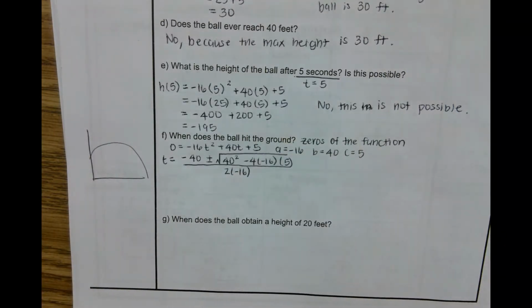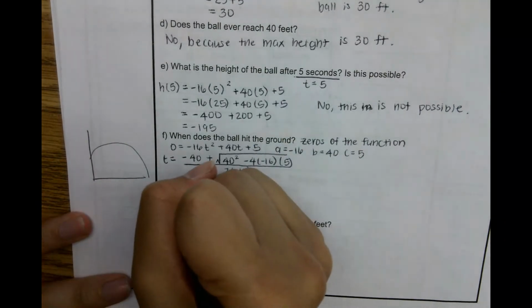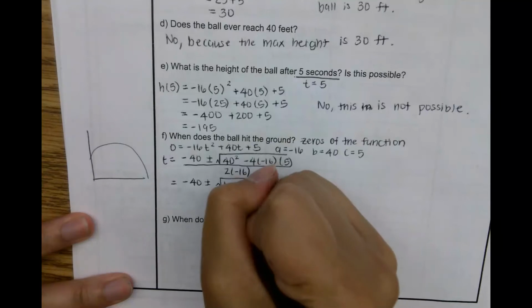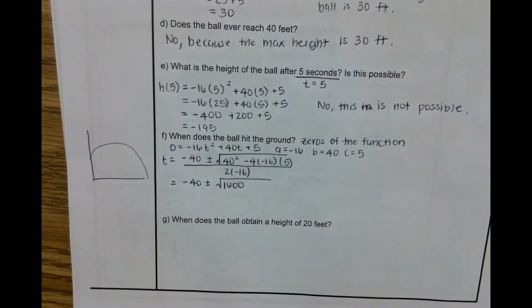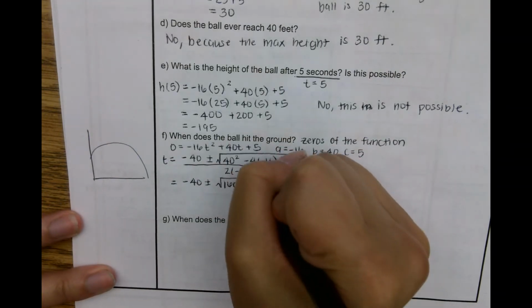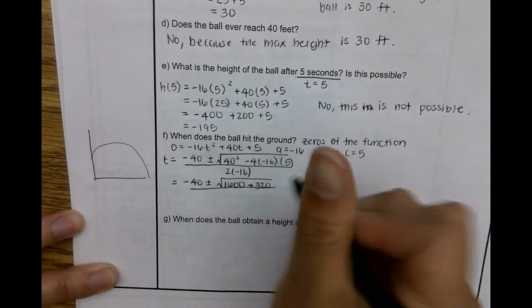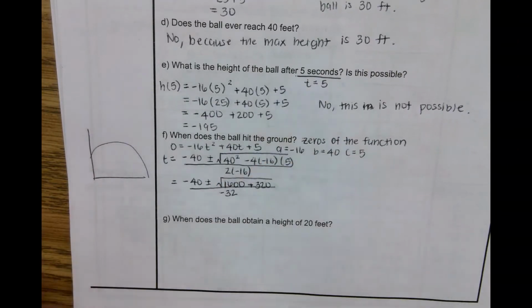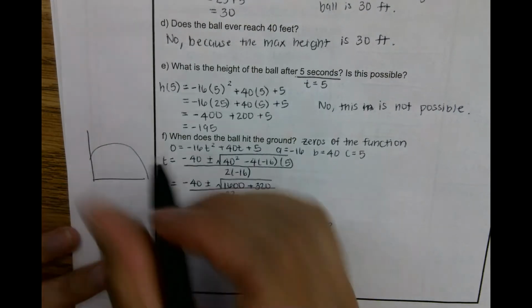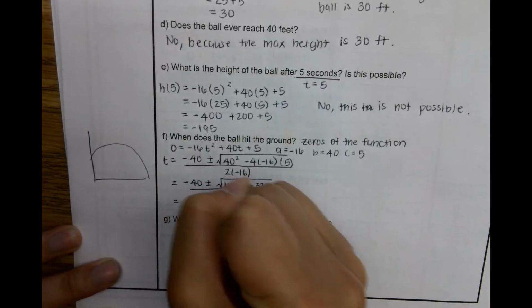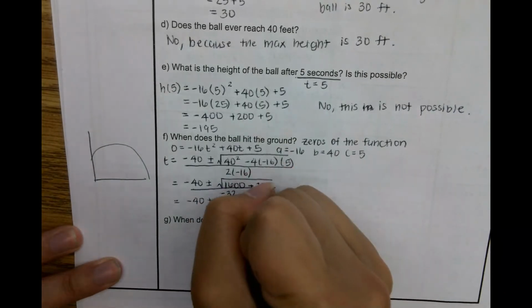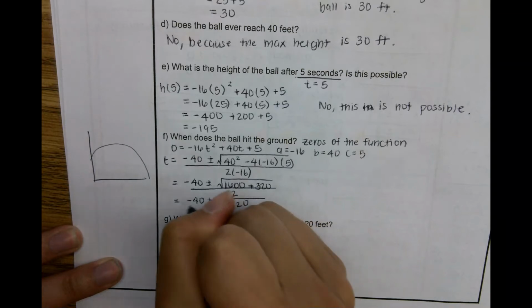And this will be fun. Right? So let's simplify. Negative 40 plus or minus 40 squared. Okay, that's 1,600. Negative 4 times negative 16 times 5 will give you 320. And then 2 times negative 16 will give you negative 32. Then I'm going to keep solving. So 1,600 plus 320 will give me 1,920, all over negative 32.